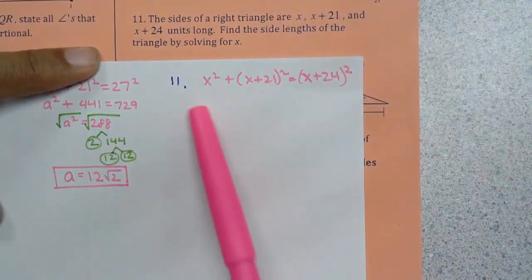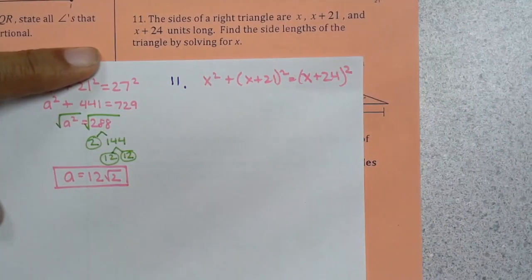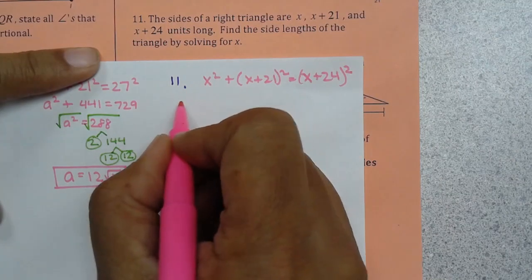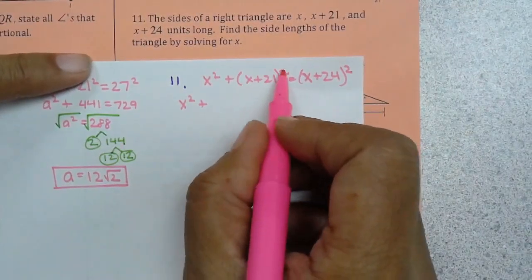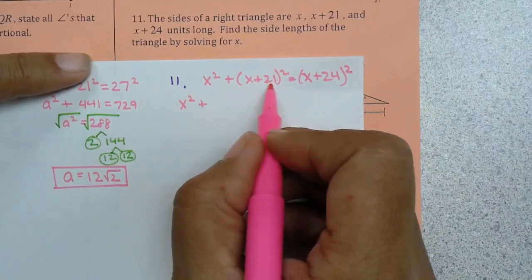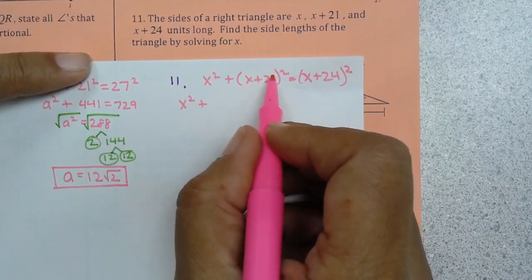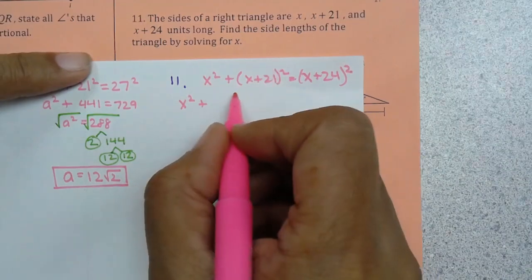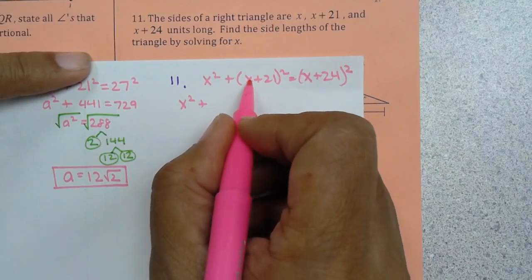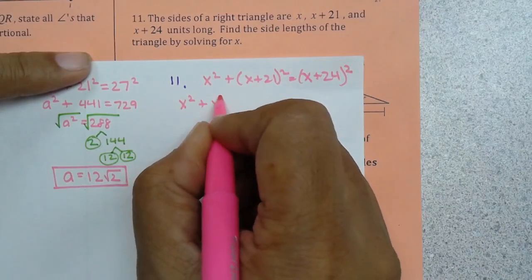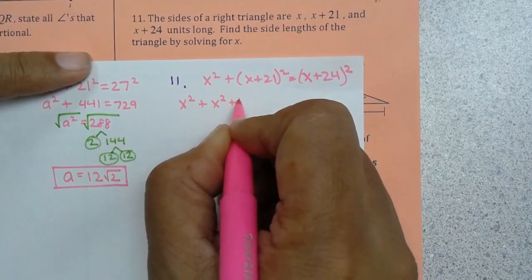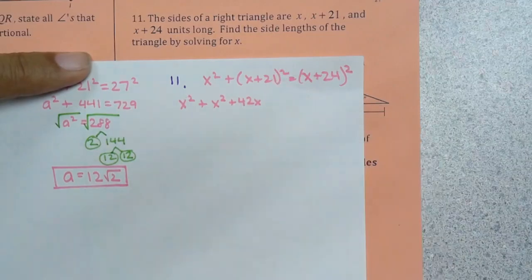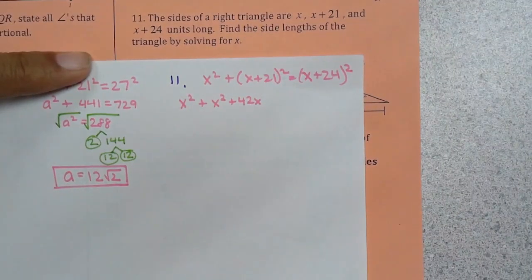Now keep in mind we're going to have to multiply this out and make it all equal 0 before I can actually solve. So let's start with x squared plus, and now I'm going to FOIL this out. If you don't remember the shortcut for squaring, go ahead and write this twice and then multiply x times x and do that, or the box method. But I'm going to use the shortcut. X times x, x squared. X times 21 is 21x, and you double it, which makes 42x. And then 21 times 21 is 441.